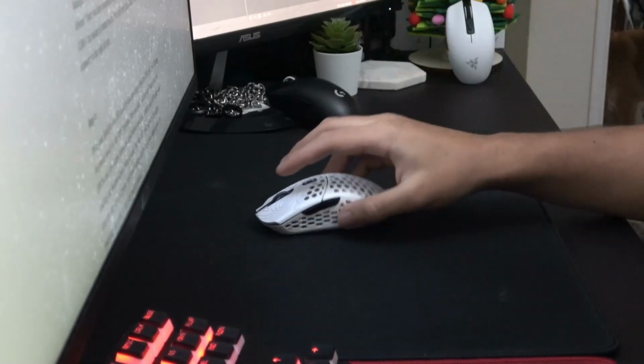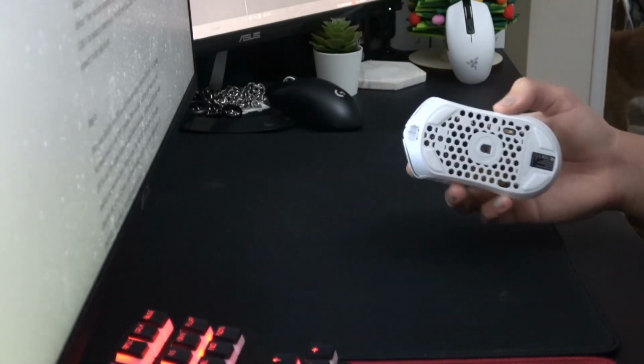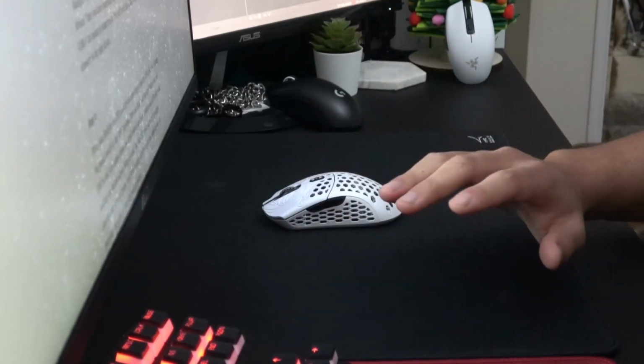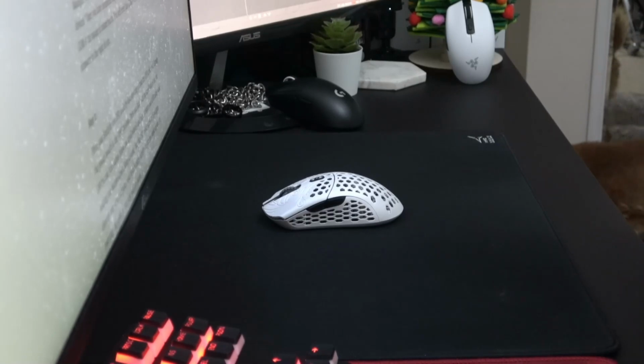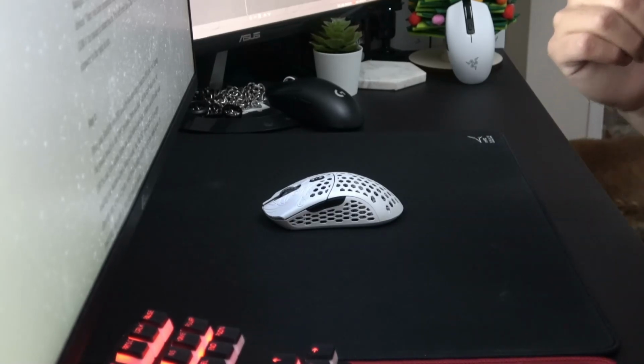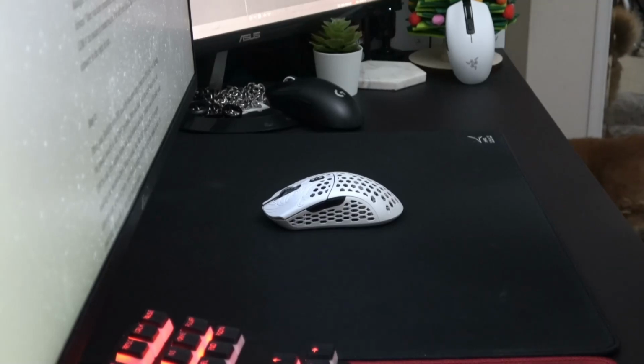So basically, I'm in a game like Valorant, and my melee is bound to scroll down, and every time I'm in a gunfight, not every time, that's a little bit hyperbolic, but sometimes, occasionally.